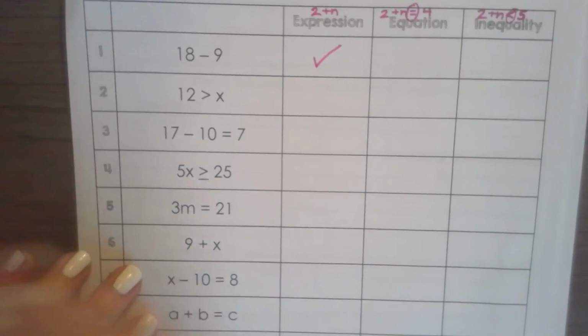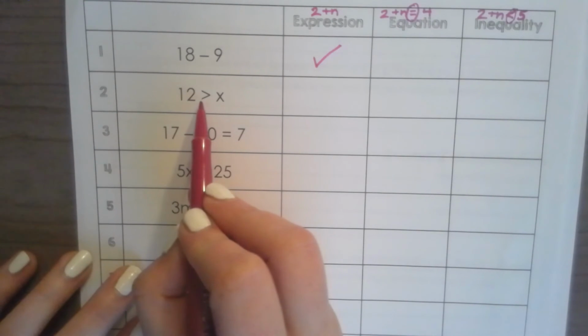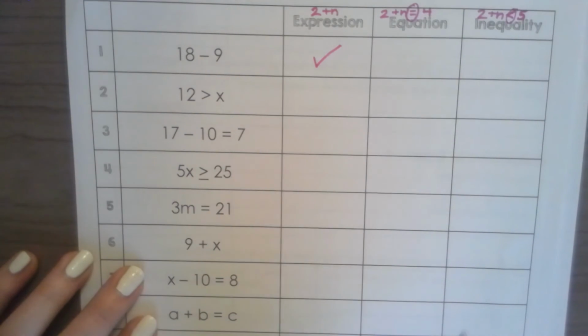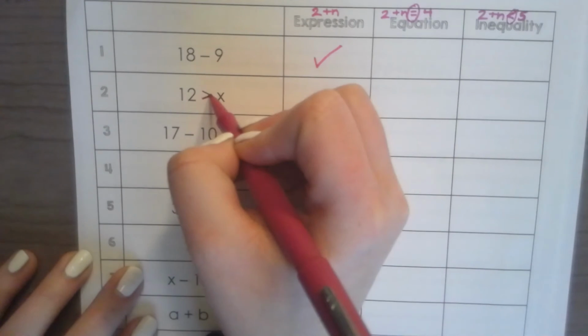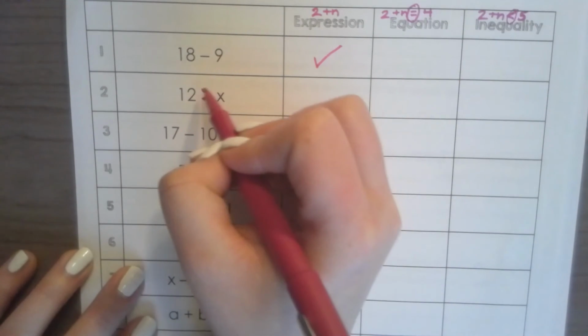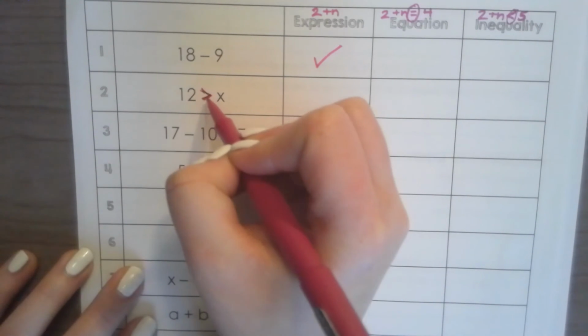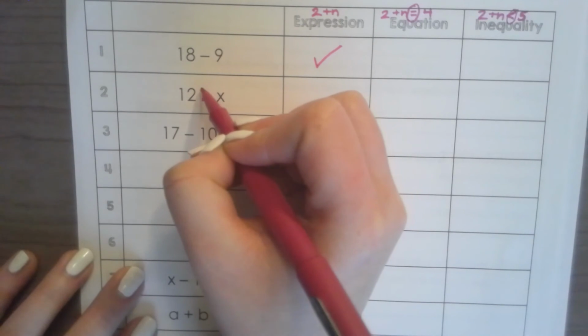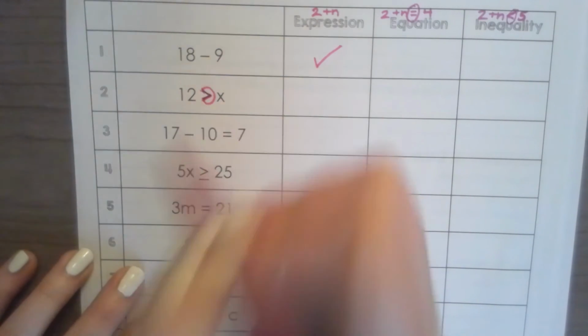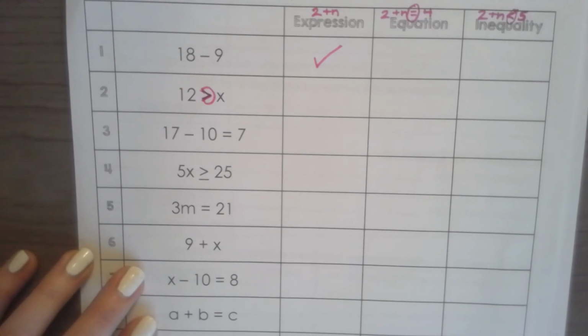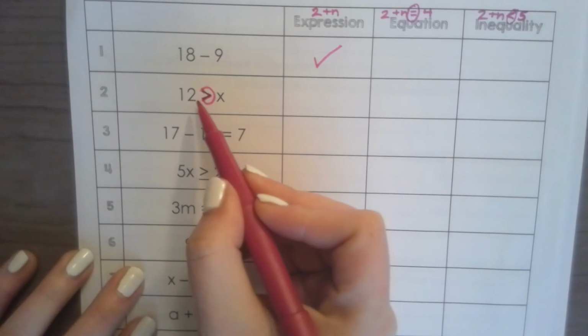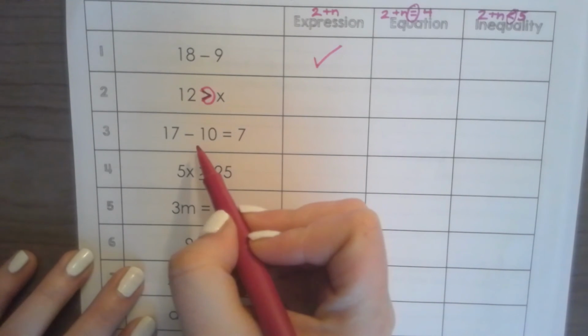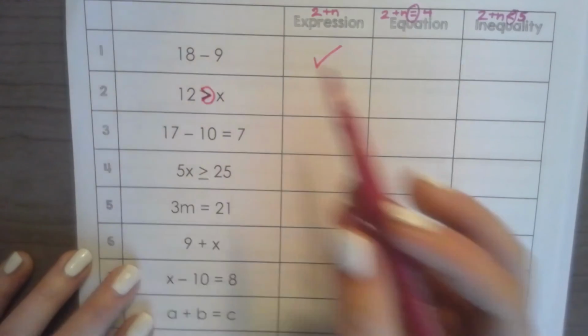12 is greater than x. A little trick that I used before is to think about this as either an alligator or Pac-Man. Pac-Man and alligators want to eat the larger number, so that's how we know it's greater than. So this reads 12 is greater than x.